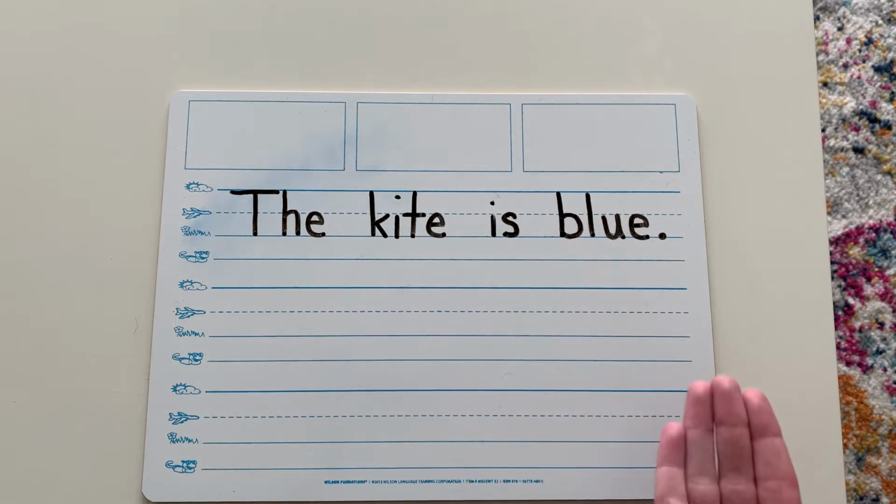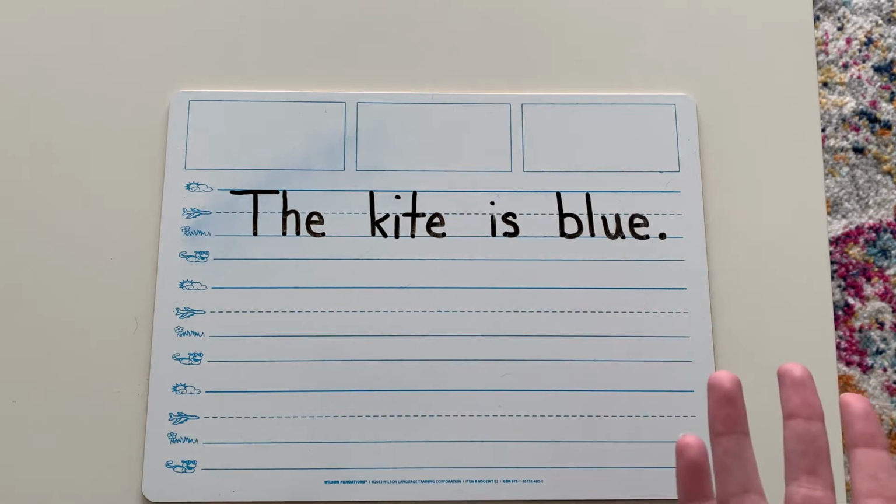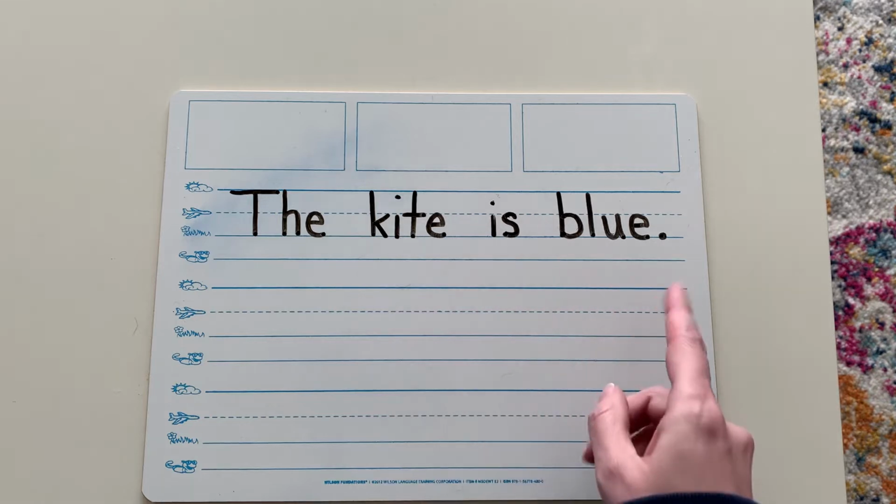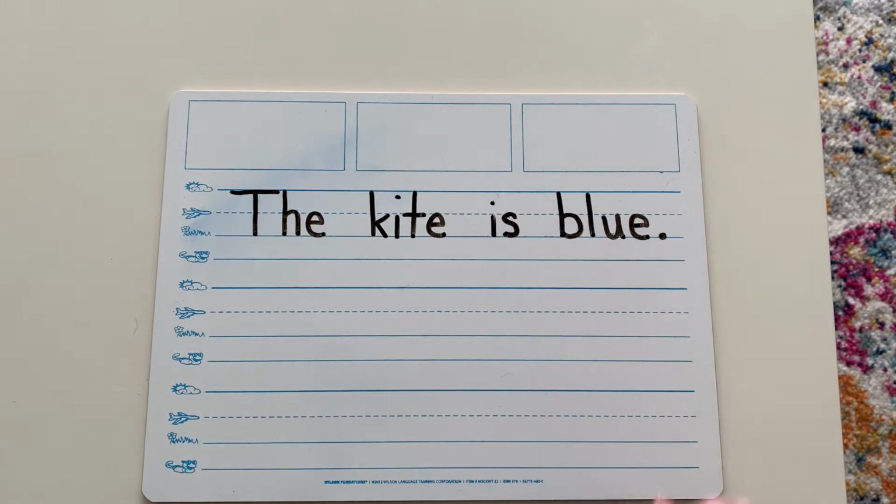Now, it says the kite is blue. That's the end of my thought. So to show I'm ending my thought, I'm ending my sentence. And my sentence is ending with, what's this little dot here called, friends? A period. Very nice. Now, if this was a really exciting sentence, which this isn't very exciting, then I probably would put something called an exclamation point, which my class really likes, and I bet a lot of you guys do too, because you're just very enthusiastic students. But this sentence is not exciting enough for me to add an exclamation point, so I'm just going to leave it as it is.